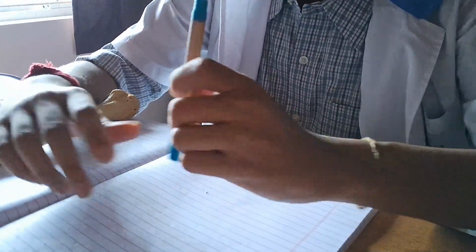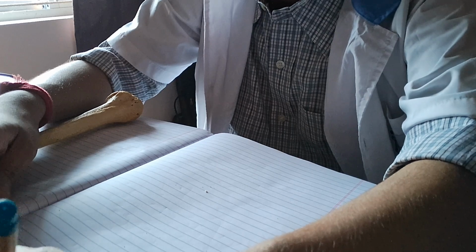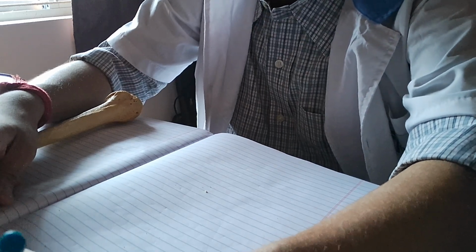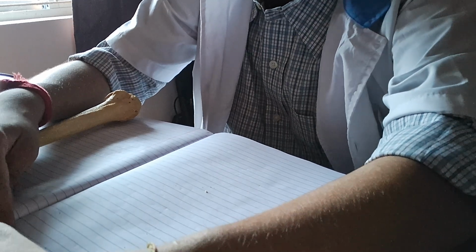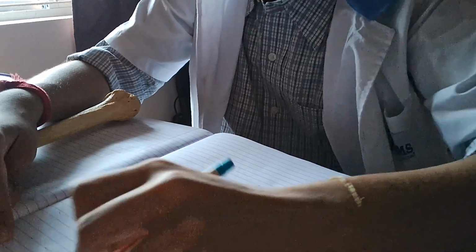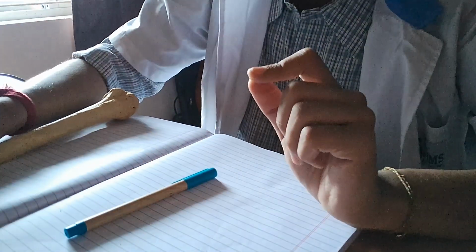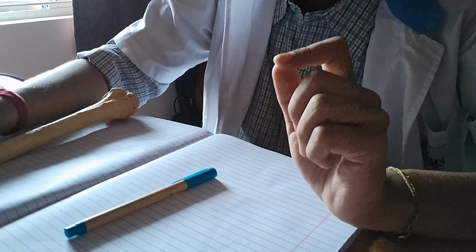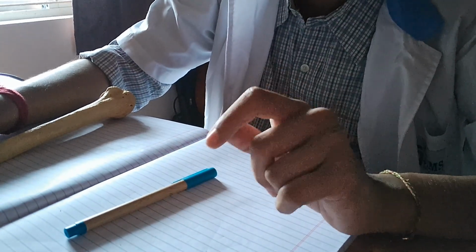Now in your exam, if they ask you about the shoulder joint, you have to talk about the ligaments, blood supply and nerve supply. They will ask you to enumerate the ligaments at maximum. They might ask you about the capsular ligament.